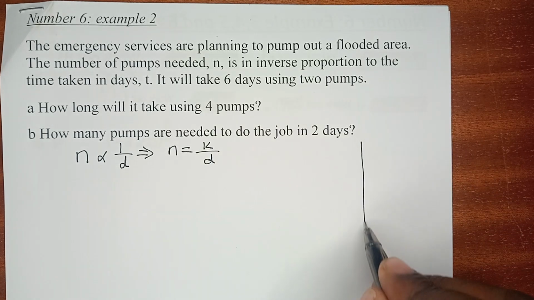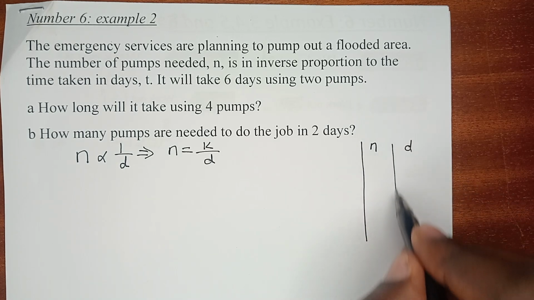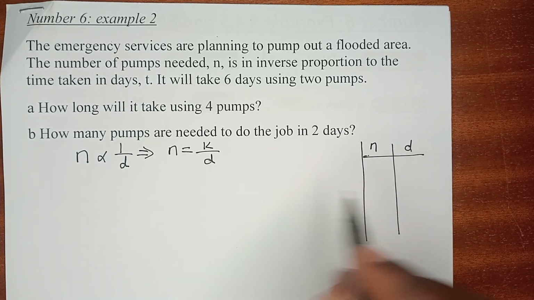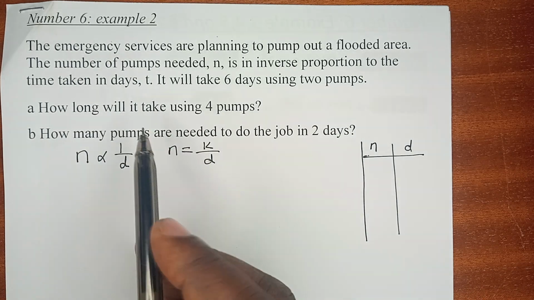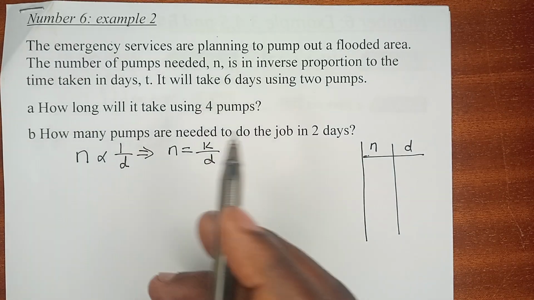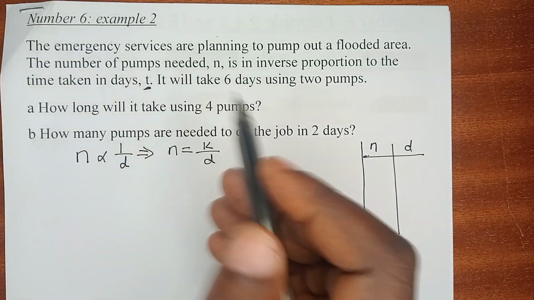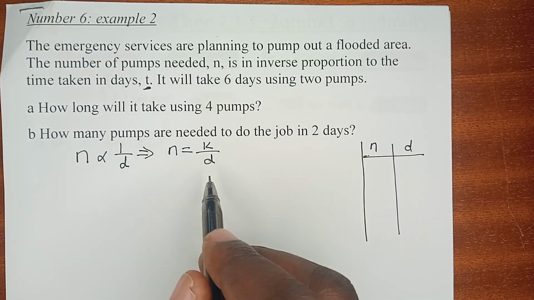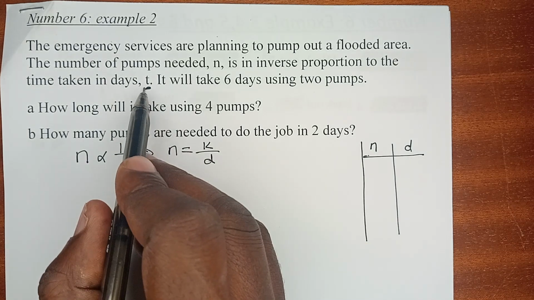We have some information, the number of pumps and the number of days, given in the question. The number of days is in terms of t, but we have taken d, so we can just follow what the question is giving.